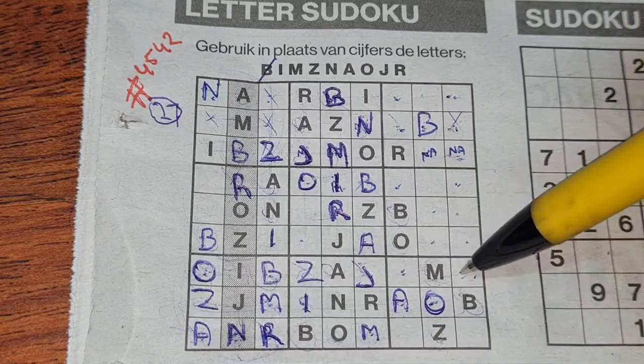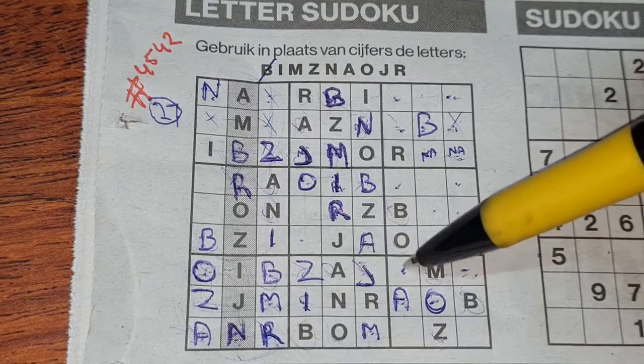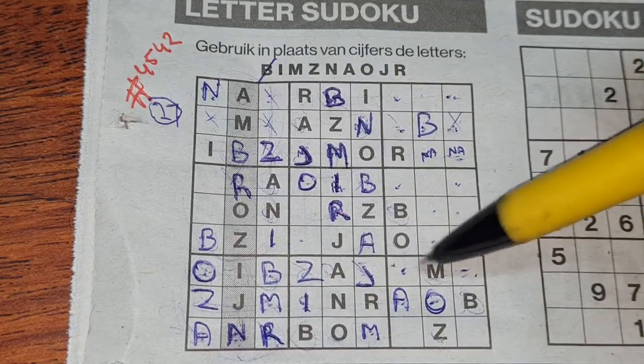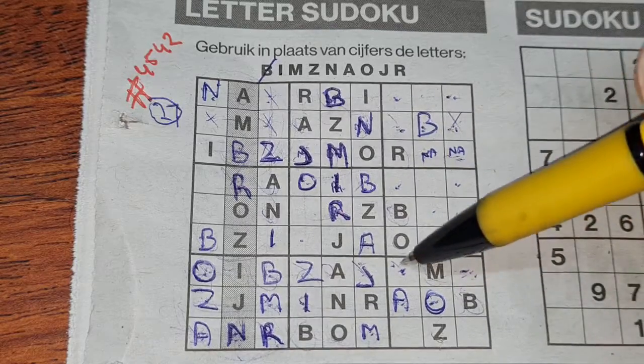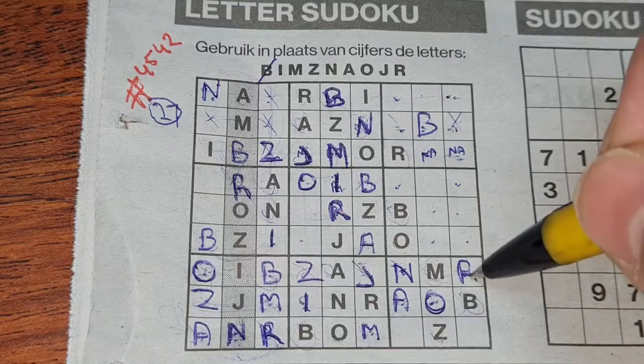2 missing letters in this row for the letters: R is missing, and the N is missing. R and N, R and N. We have an R there, no R there. R should be here, and the N goes there.